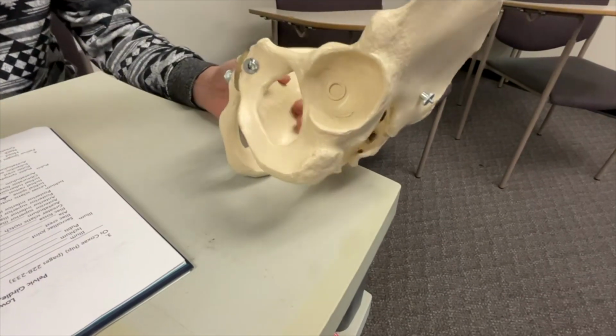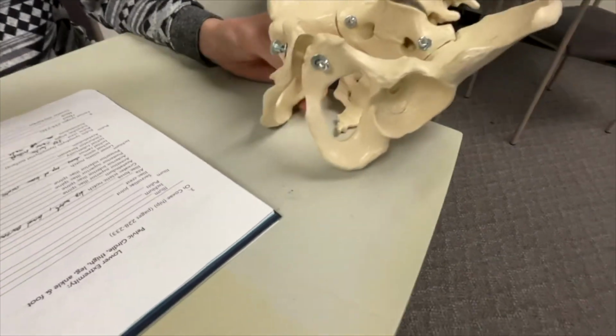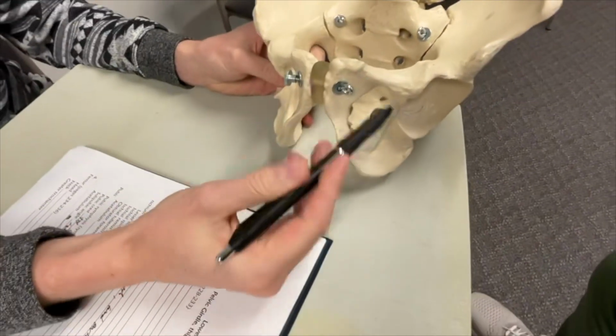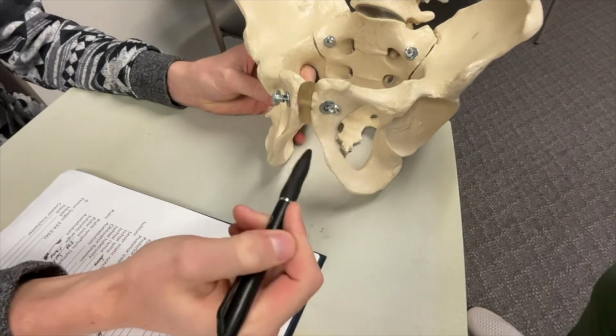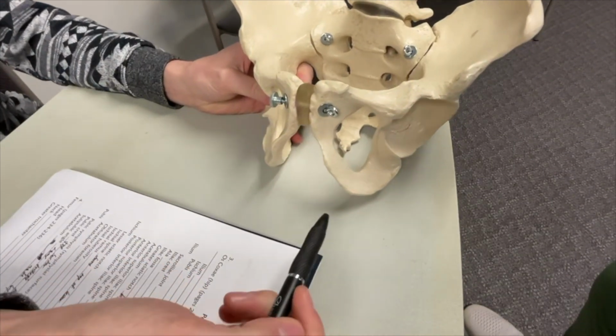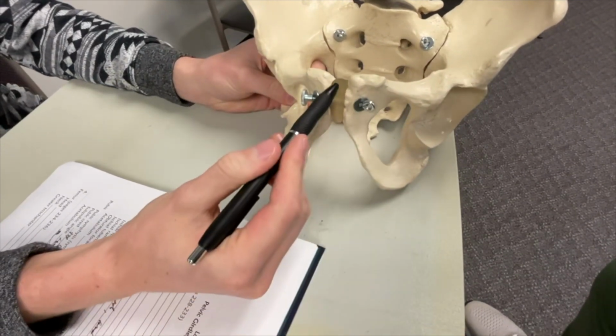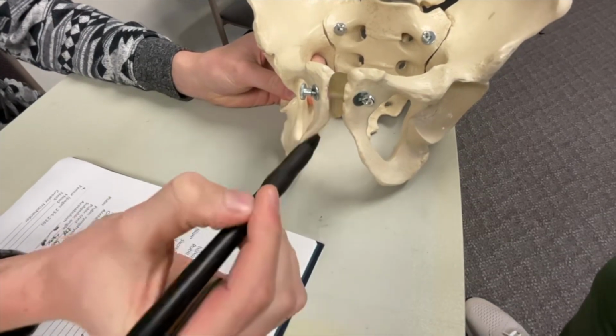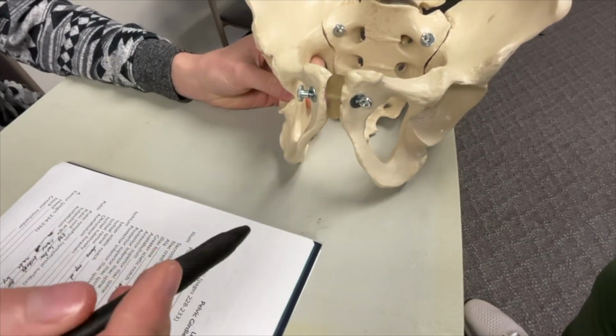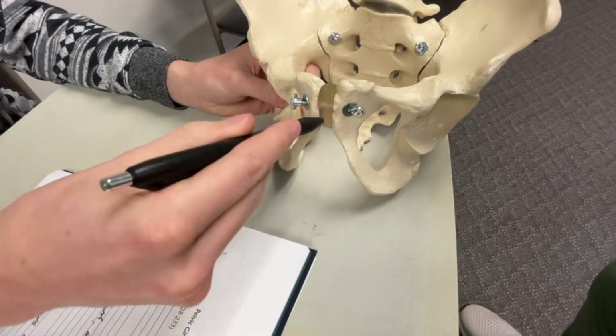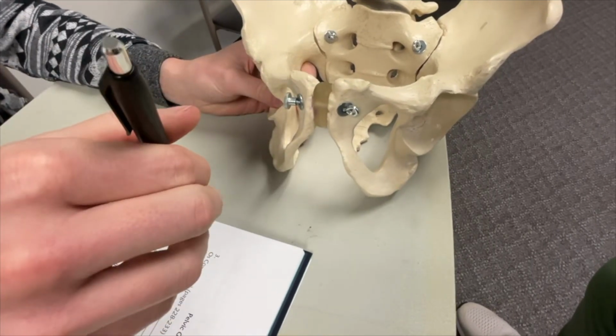All right, next we've got the pubis. The pubis is going to be this center bone, right? Or this center connecting region. And it has some very important structures that we've got to remember. The first one is this piece of fibrocartilage right here. This is the pubic symphysis, right? It's a piece of fibrocartilage that helps fuse the two os coxae together.